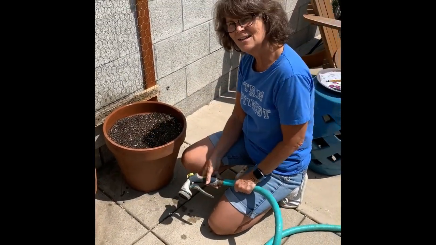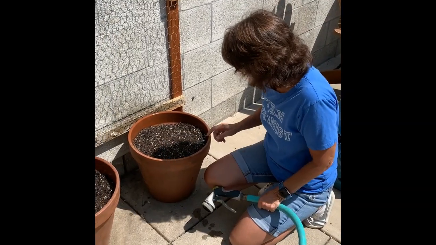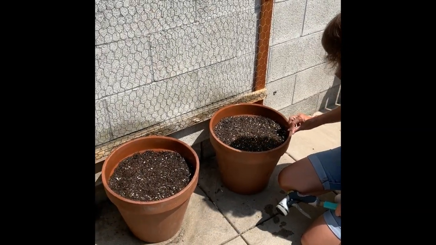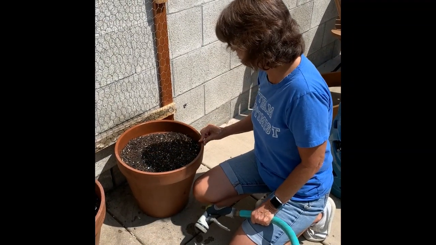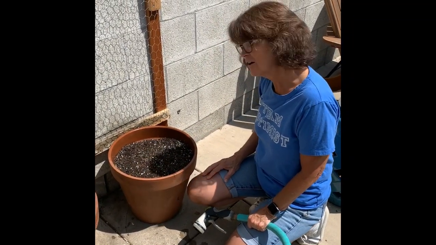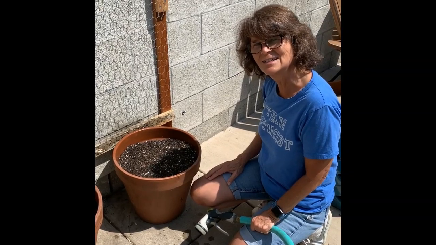And then we need to sing. Grow, grow, grow, little plants grow. Grow, grow, grow, little plants grow. And we will check on our little plants every day and see how they're doing.